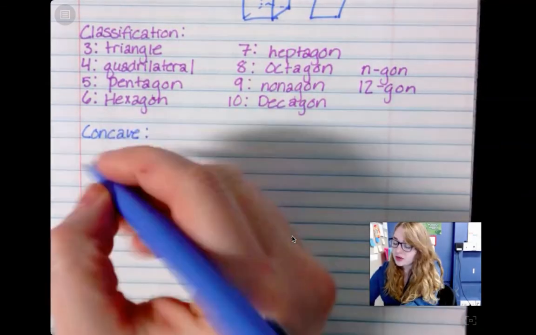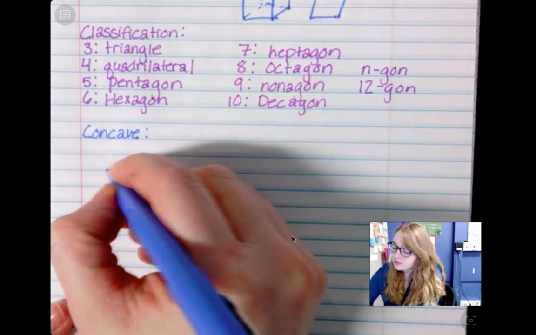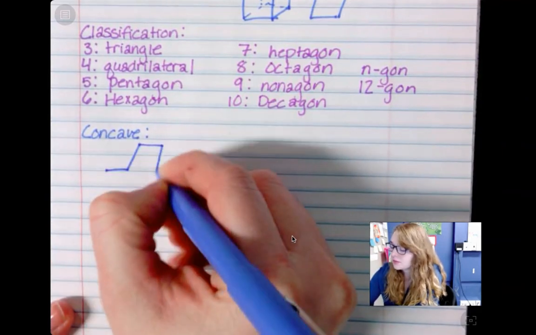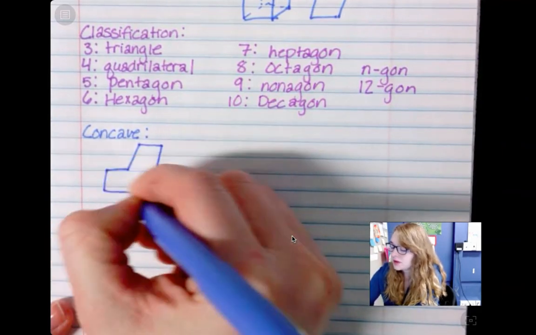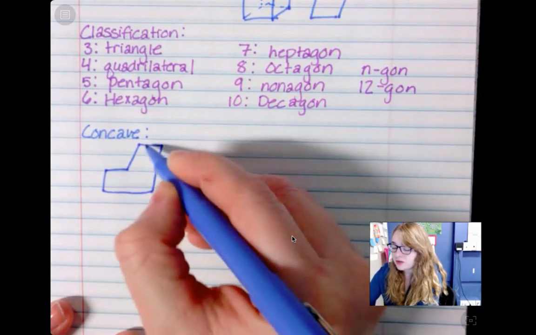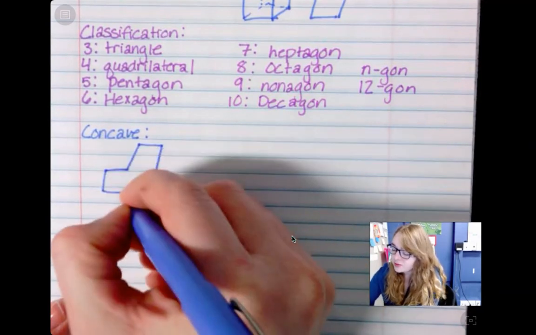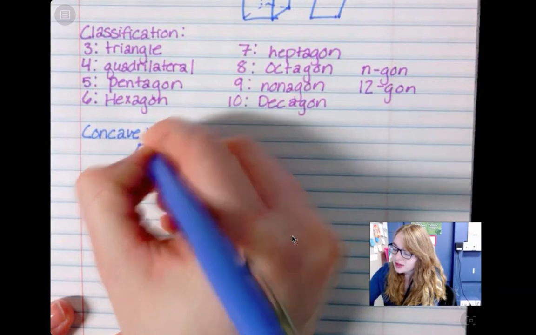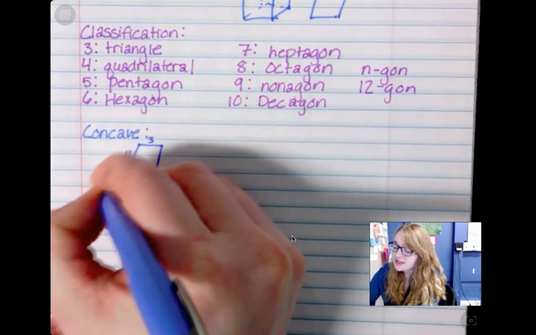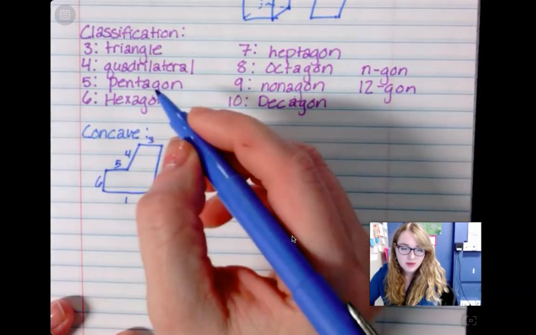So I'll draw an example here. Looking, we have 1, 2, 3, 4, 5, and 6 sides. So this would be a hexagon.